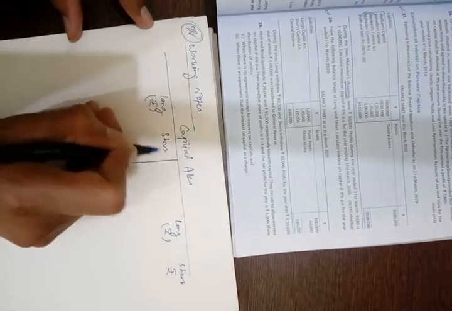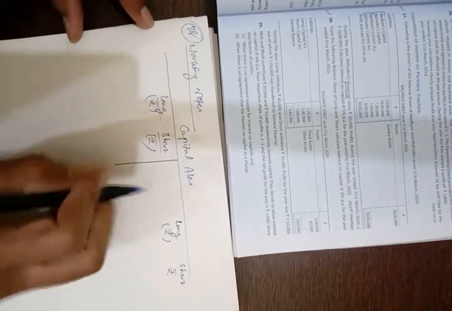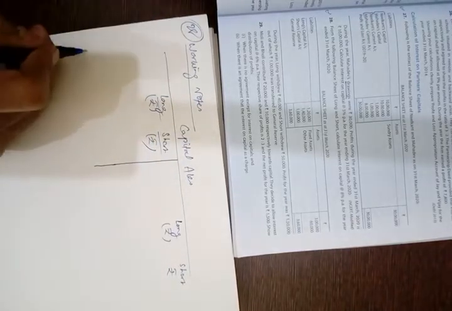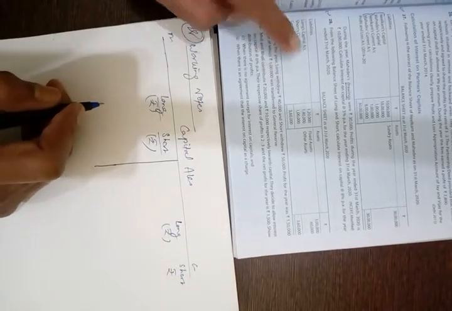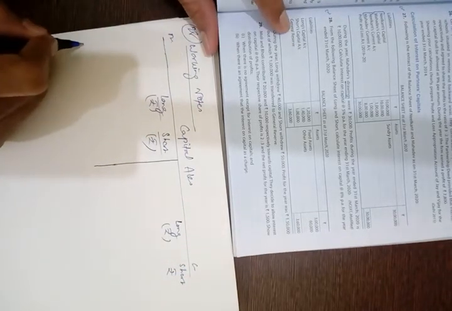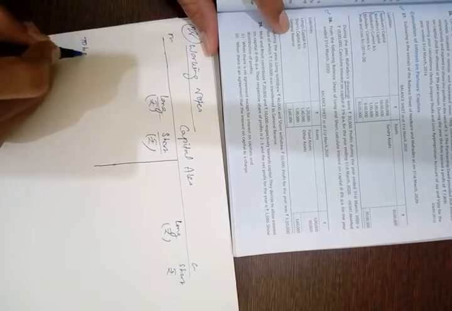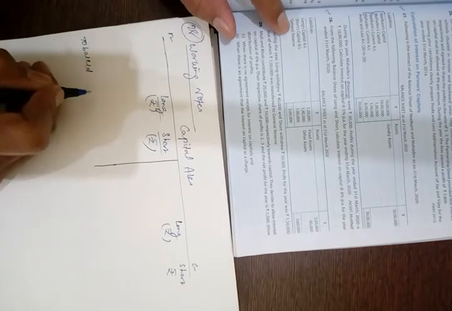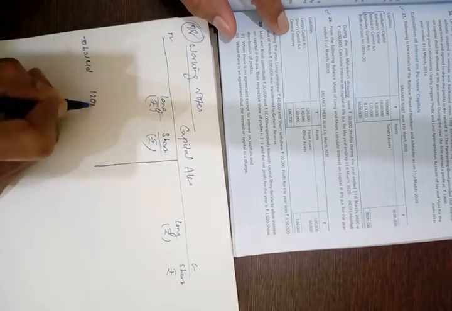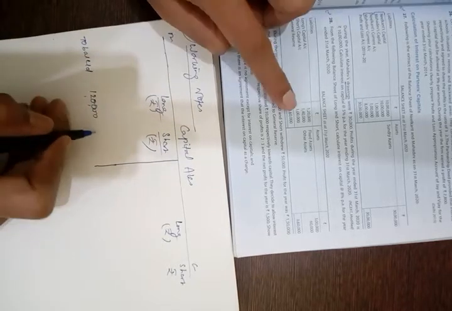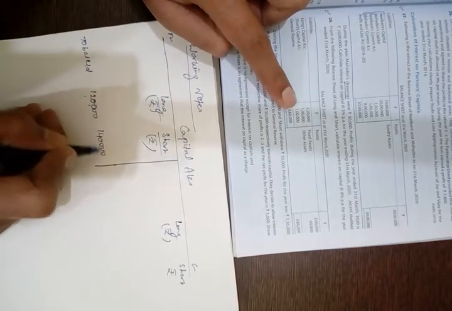And you know that the closing balance has been given in the question. So this balance sheet closing balance will appear on the debit side as to balance carried down, 1,20,000 and 1,40,000.